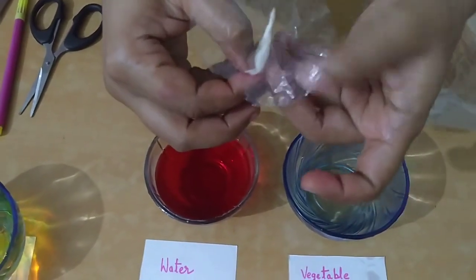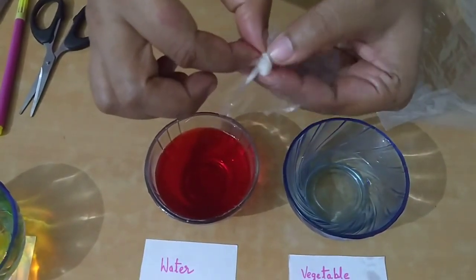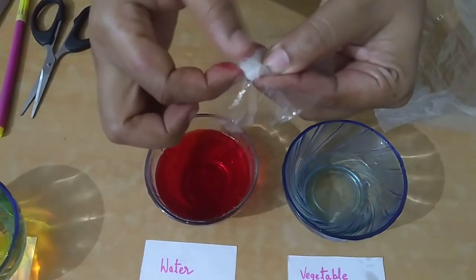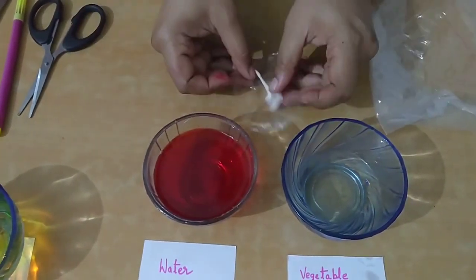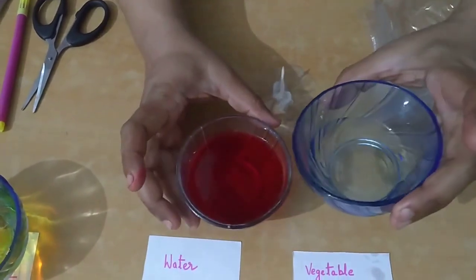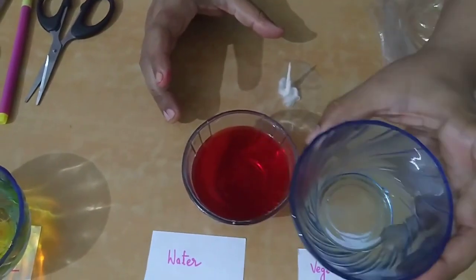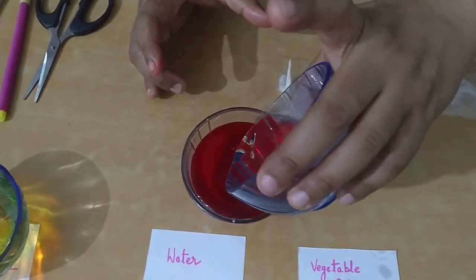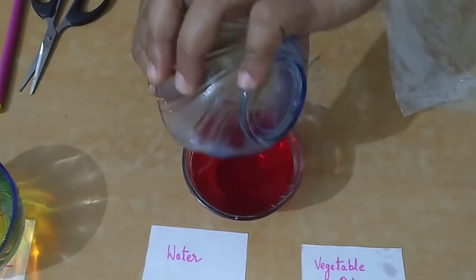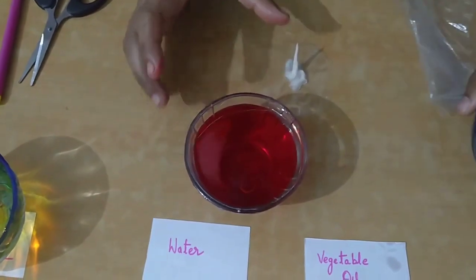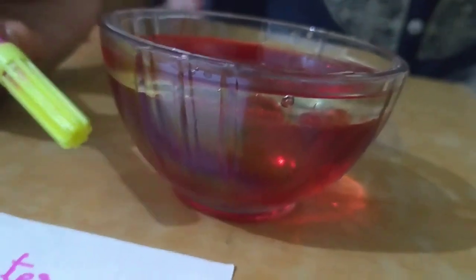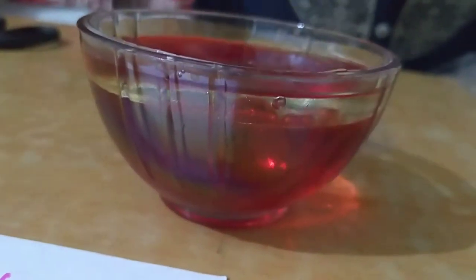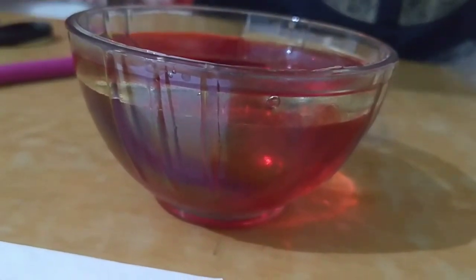Now I will just spread this cotton. Okay, now this is ready. Now what's the next step? The next and final step is to pour this vegetable oil into this bowl, and you can see very nicely here two colors. The red one is your water, and this transparent one is your vegetable oil.